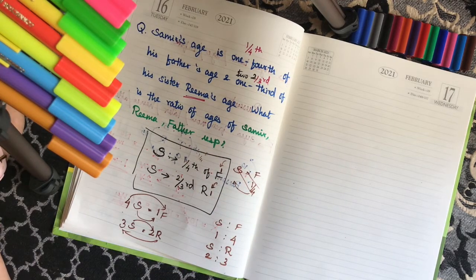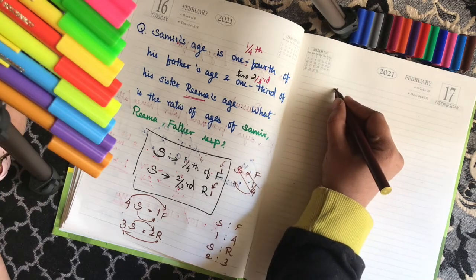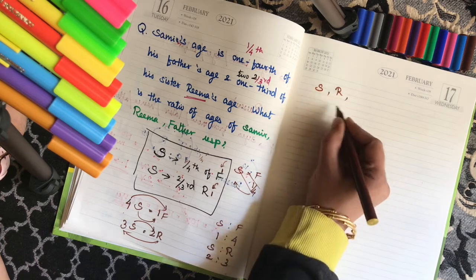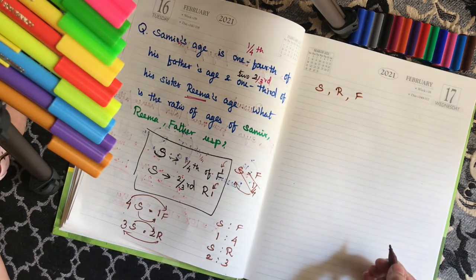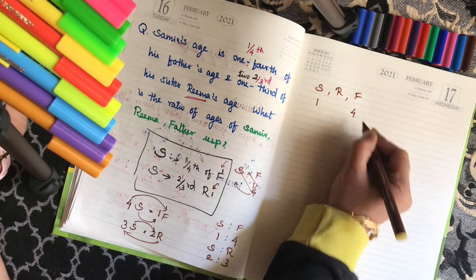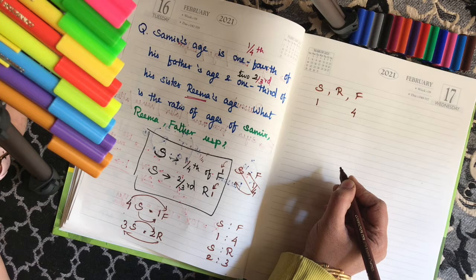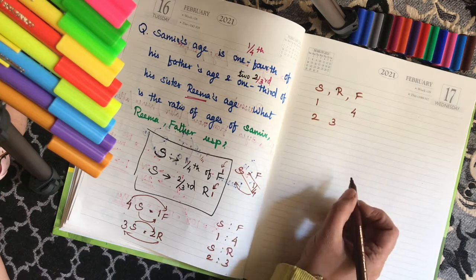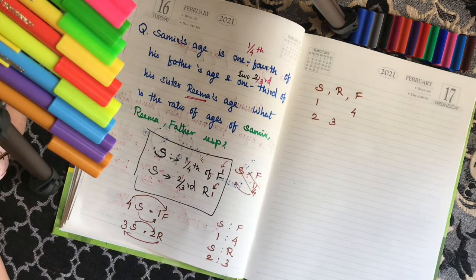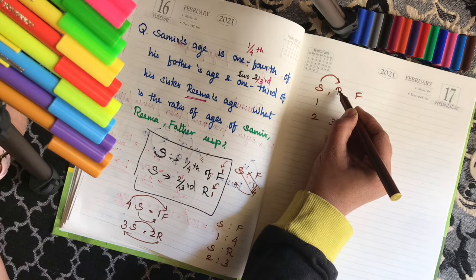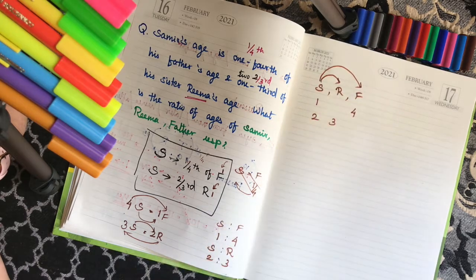Samir, Rima and father. We need these 3 people's ratio. And we know 1 is to 4 is the Samir and father ratio and 2 is to 3 is the Samir and Rima ratio. Just substitute. You can see here Samir is related to Rima and Samir is related to father, right?